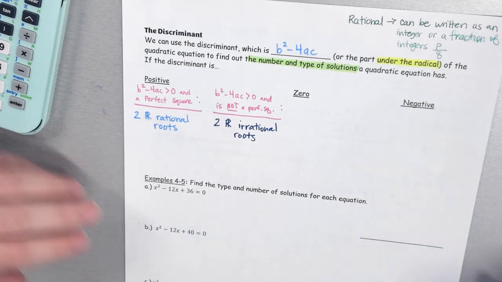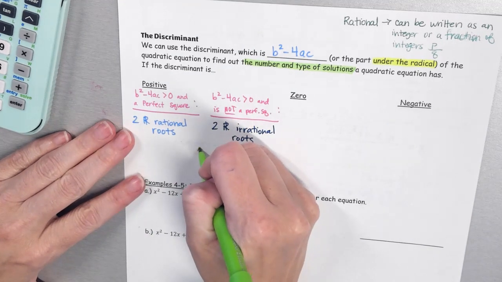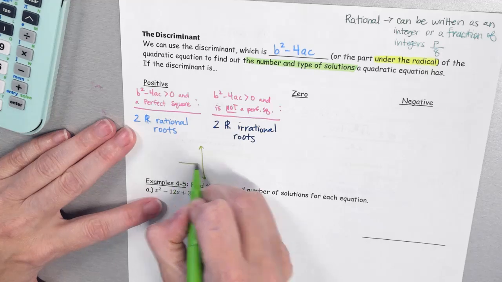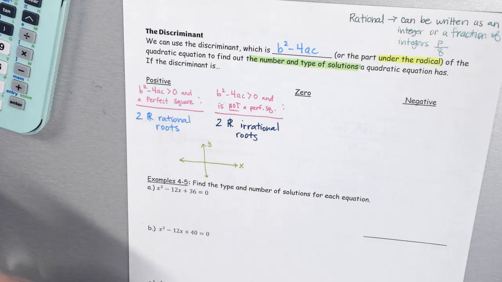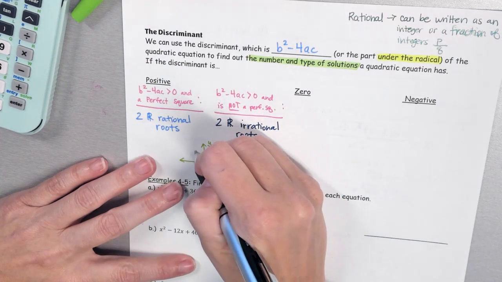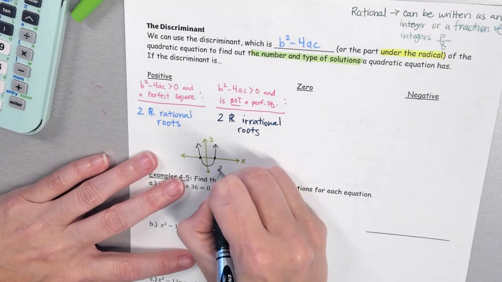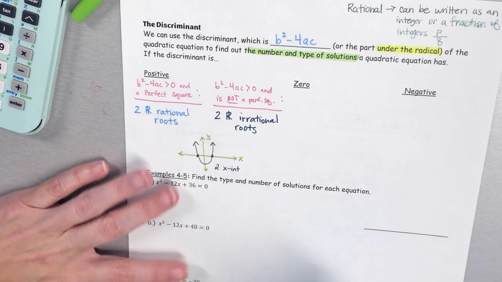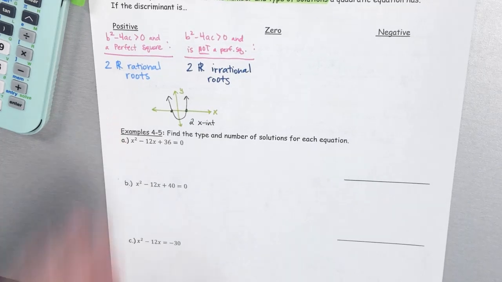Okay? So we're going to draw what this looks like on the graph. If you have 2 real rational roots, or if you have 2 real irrational roots, you are going to have 2 x-intercepts. And it doesn't matter where you draw your parabola as long as you have the 2 x-intercepts. Okay, so if they're rational, they're going to cross at those whole numbers and the fractions that have integers.